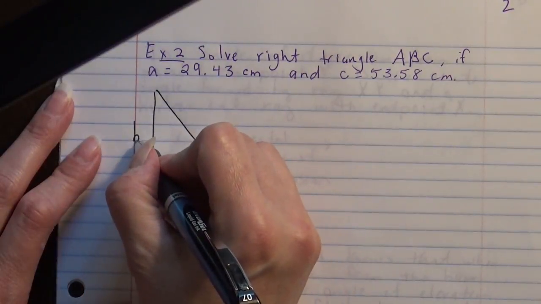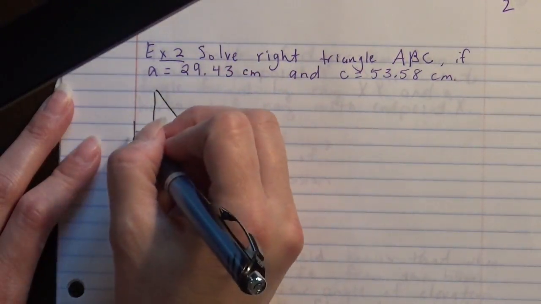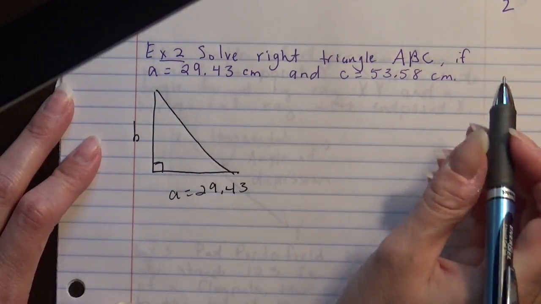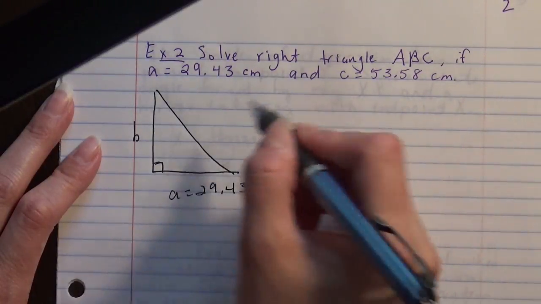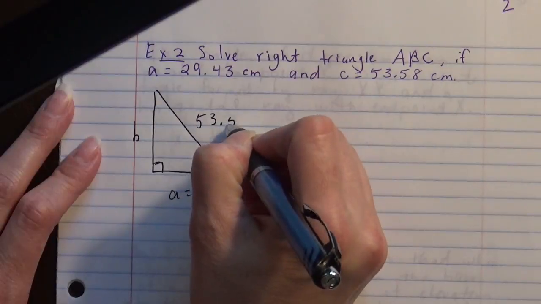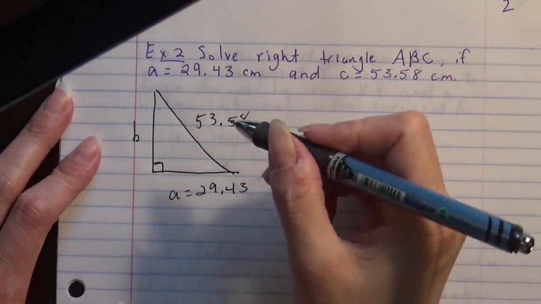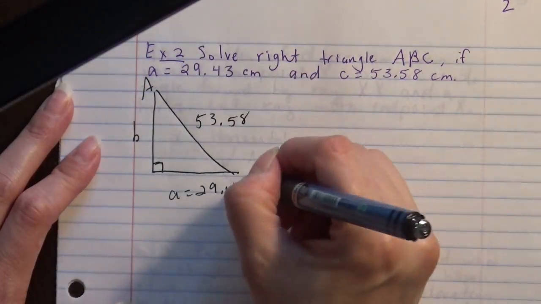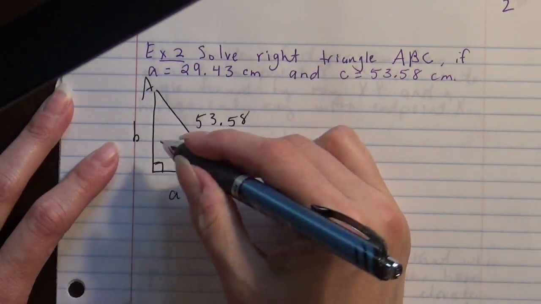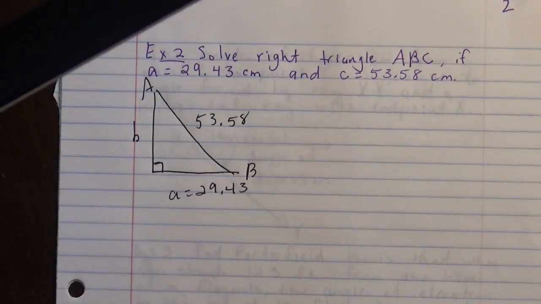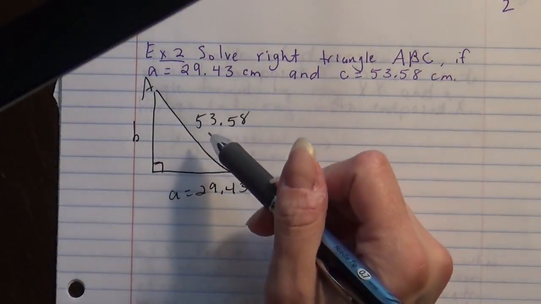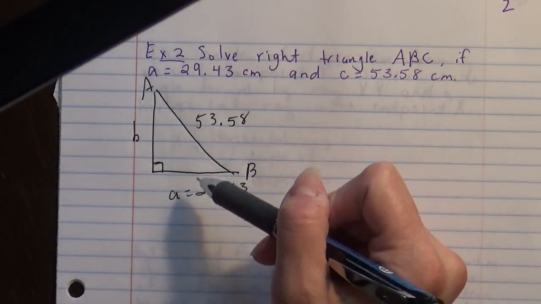Side B, oops, I didn't mean to do that. That's okay. The hypotenuse is 53.58 centimeters, and that's all they gave us. This is angle A and this is angle B because they're opposite from those corresponding sides. So we're given a hypotenuse and we're given one of the sides.